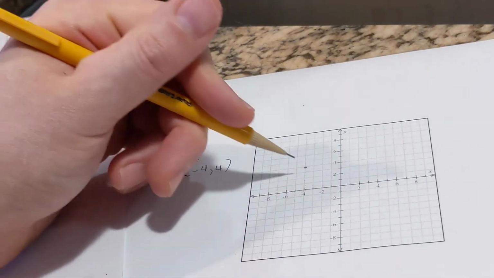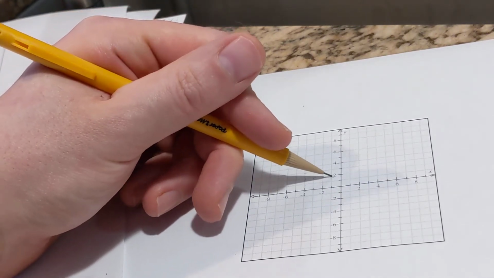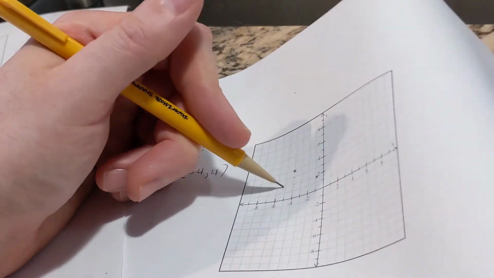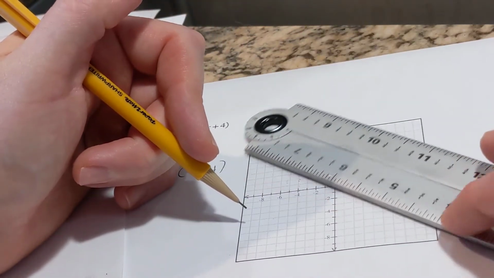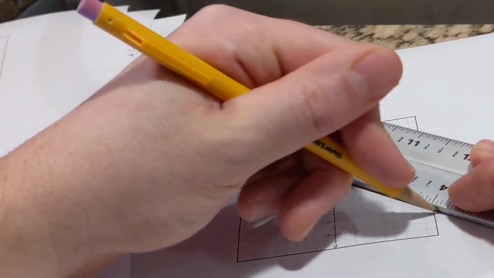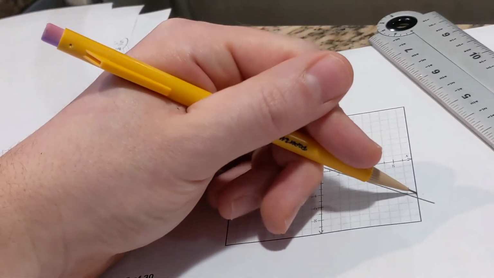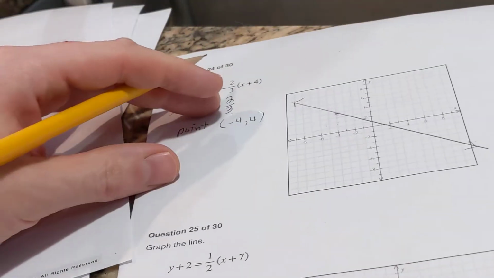Slope of -2 over 3, so down 2 over 3, and we're going to draw a straight line. Right, remember, extend your line all the way. I extended mine too far, but you get the point.